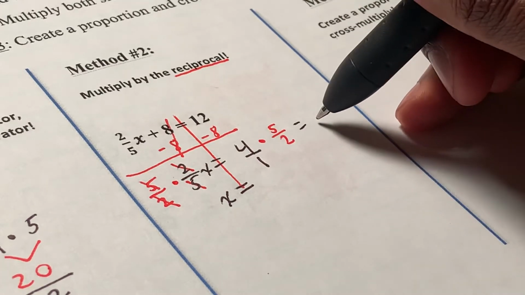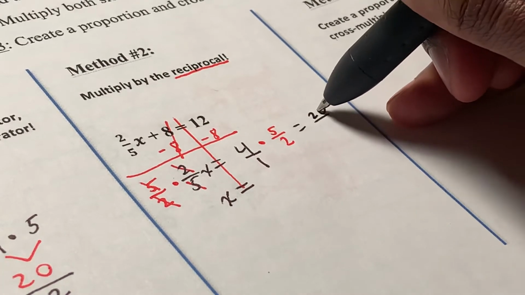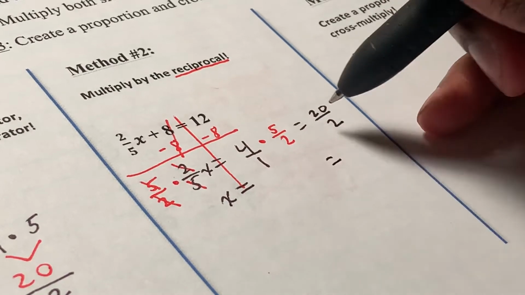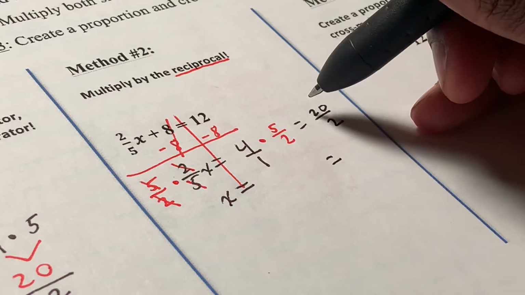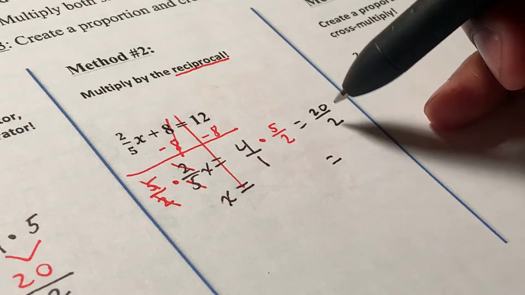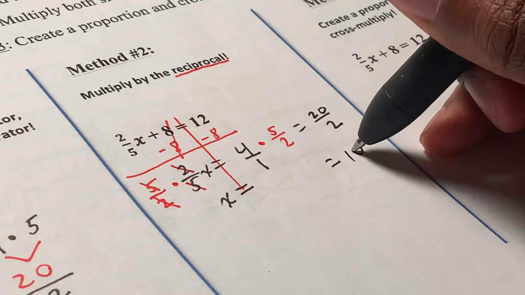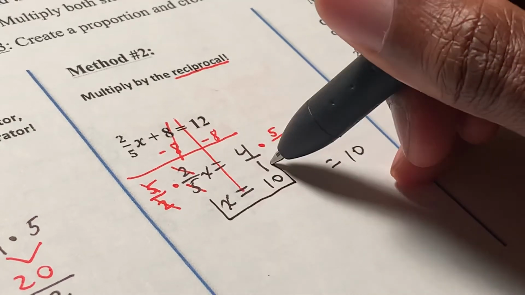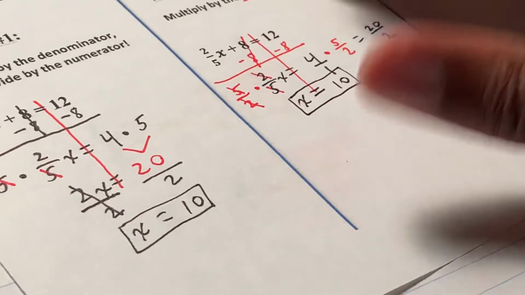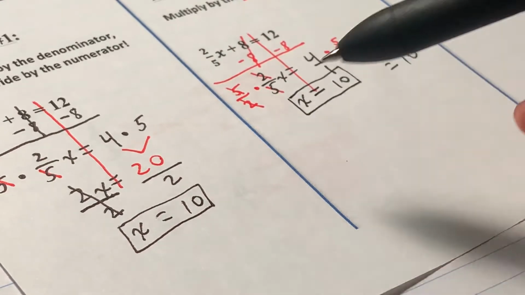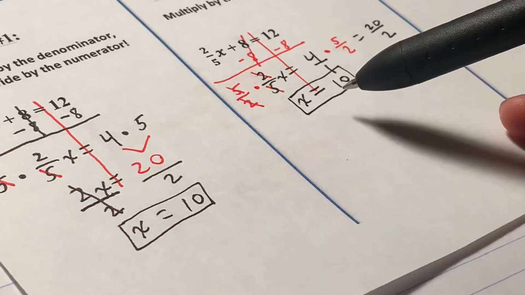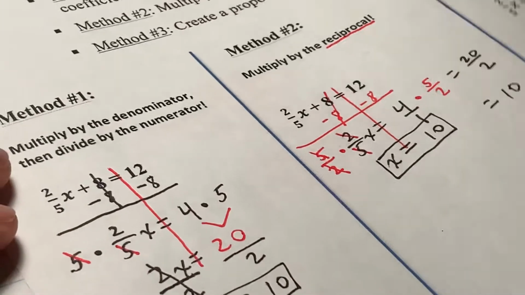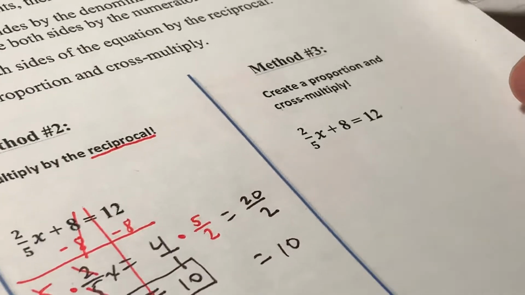So 4 times 5 is 20. 1 times 2 is 2. And let's remember, every fraction is really a division expression. So this is 20 divided by 2, which is 10. And again, x equals 10. Same exact answer that we got over here. Okay? Different method, same result. See that, ladies and gentlemen? Very simple. Okay? So we looked at method 1. We looked at method 2. Let's look at method 3.